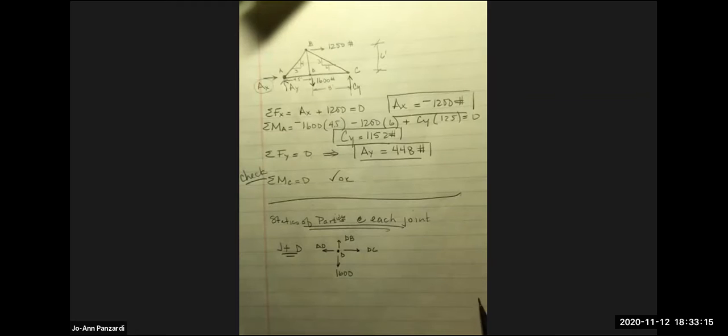No, we found no 0 members because joint D has a 1600 at it. Oh, yeah, you're right. What's DB equal to? Look at my picture. Oh, it should just be equal to 1600. Right. Tension or compression? And that is positive, so it is tension.